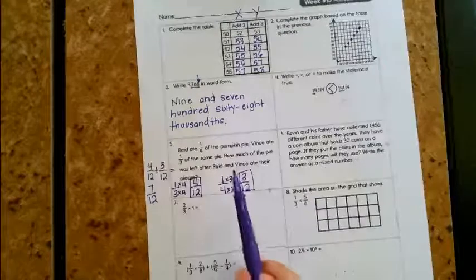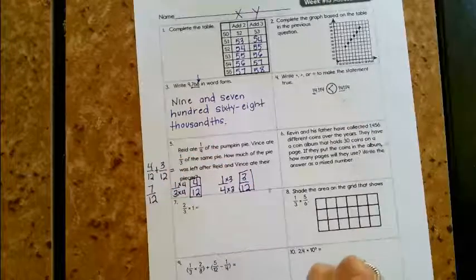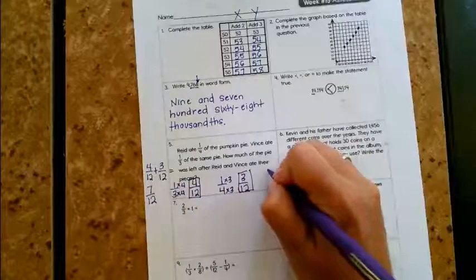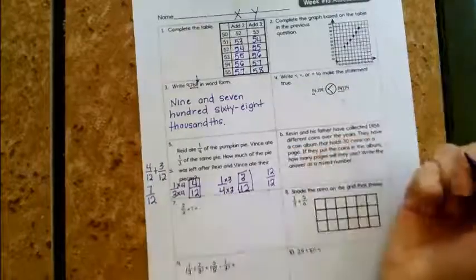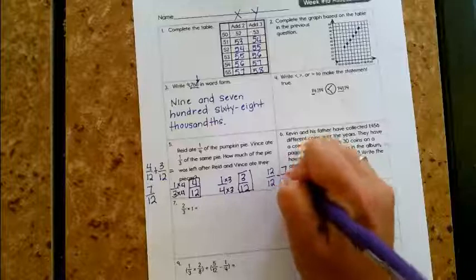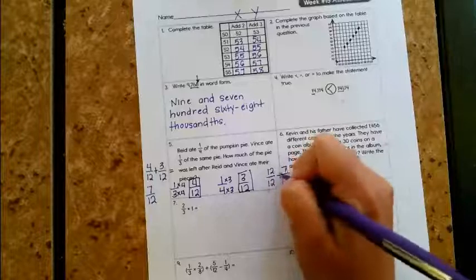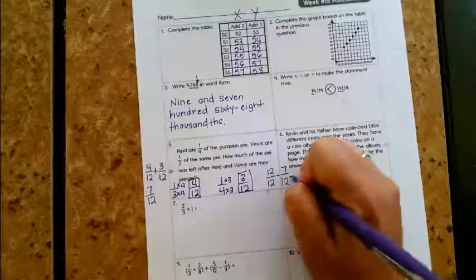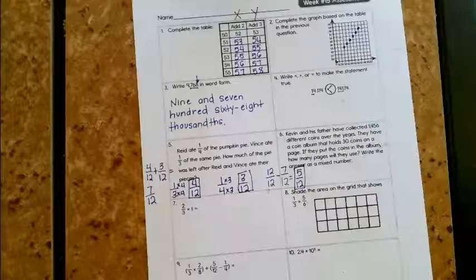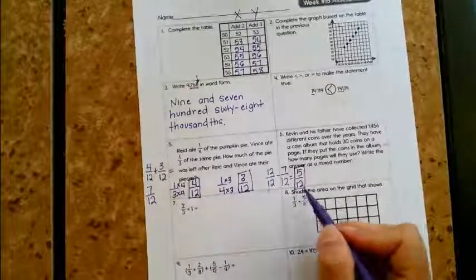Now, go back to your question. How much of the pie was left? This is how much they ate. 7 twelfths is how much they ate. We need to find out how much was left. So if you have a whole pie, it's 12 over 12. That's equal to a whole, right? We're going to subtract how much the 2 boys ate, which is 7 twelfths. So 12 twelfths minus 7 twelfths is 5/12. That's how much of the pie was left, and that's less than half the pie is left. So 5/12 is your final answer here.